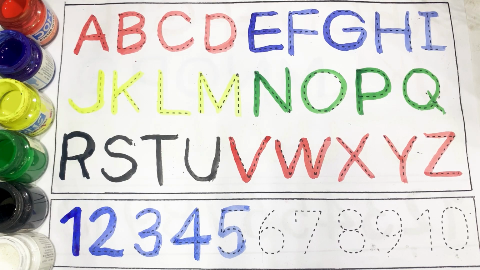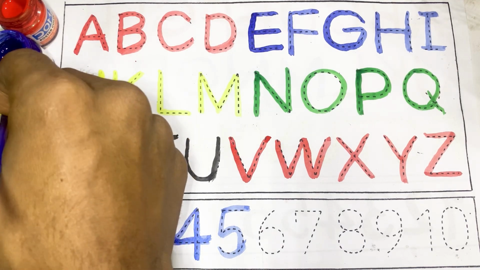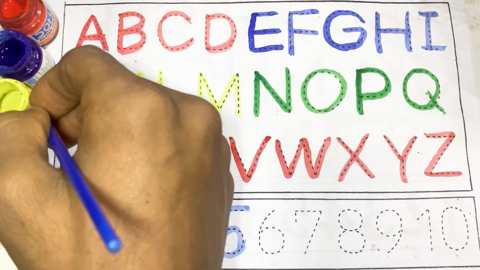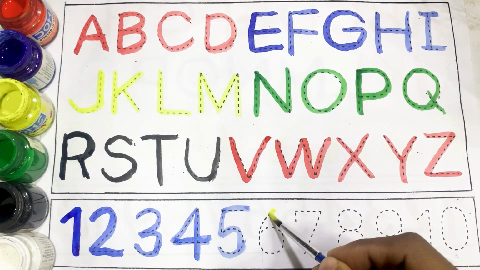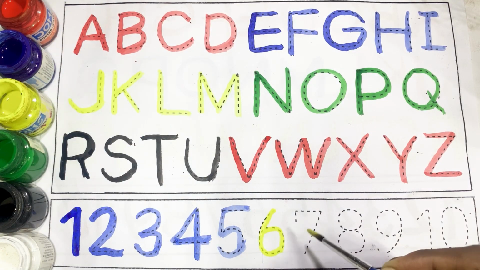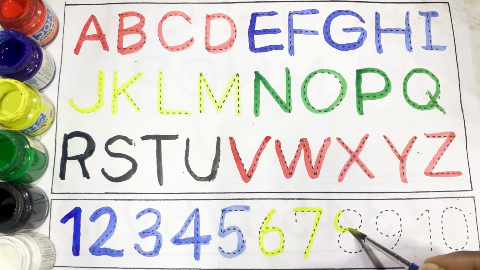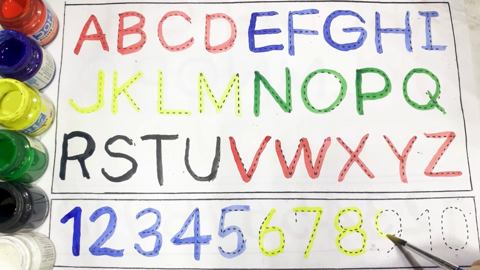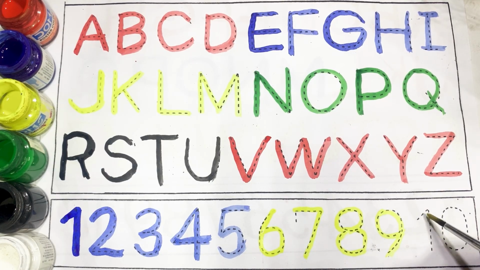Now 6, and use yellow color. S-I-X, 6. 7. 8. 9. And 10.